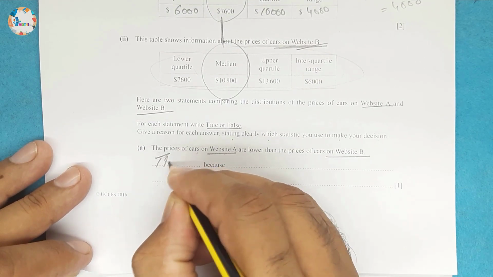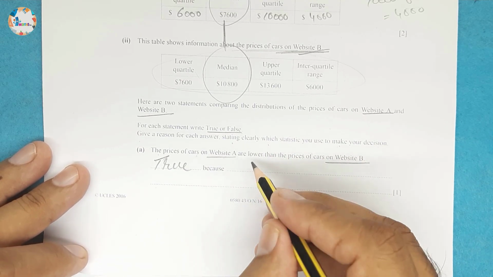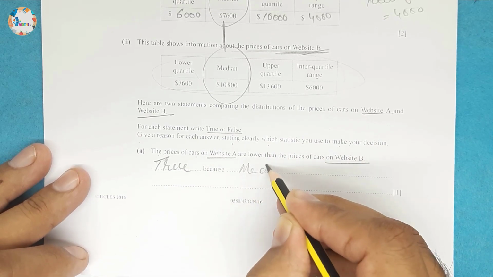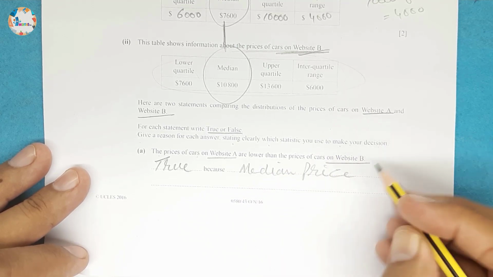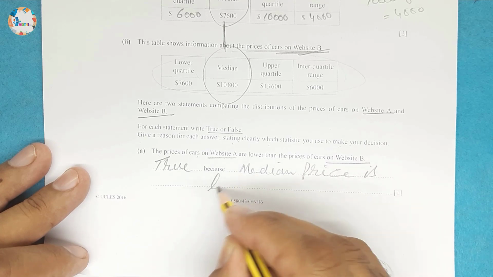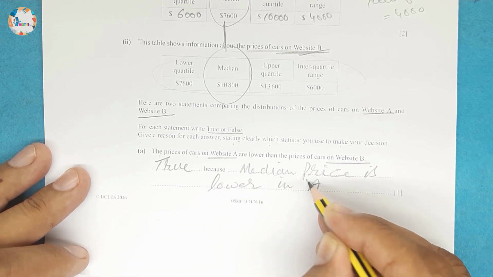So median price is lower in A. This will be basically our answer for this one.